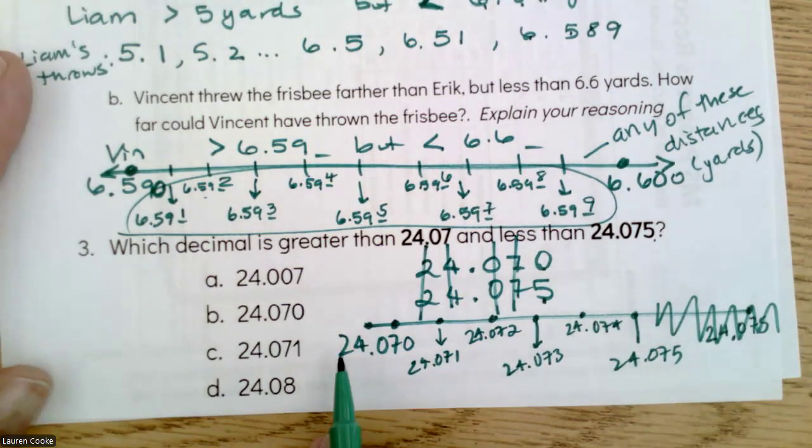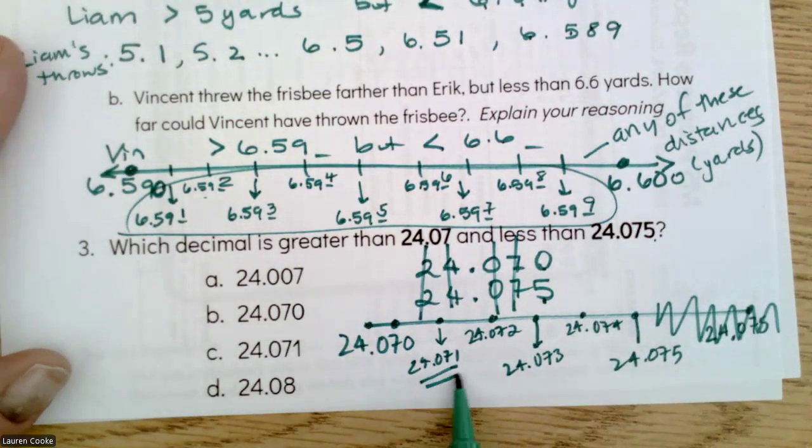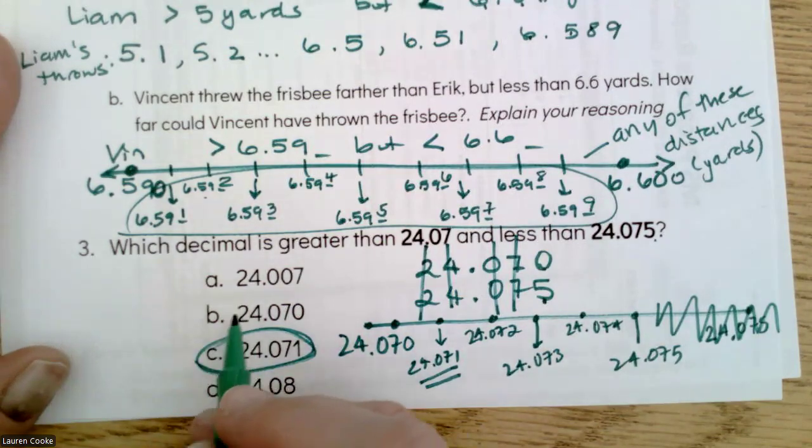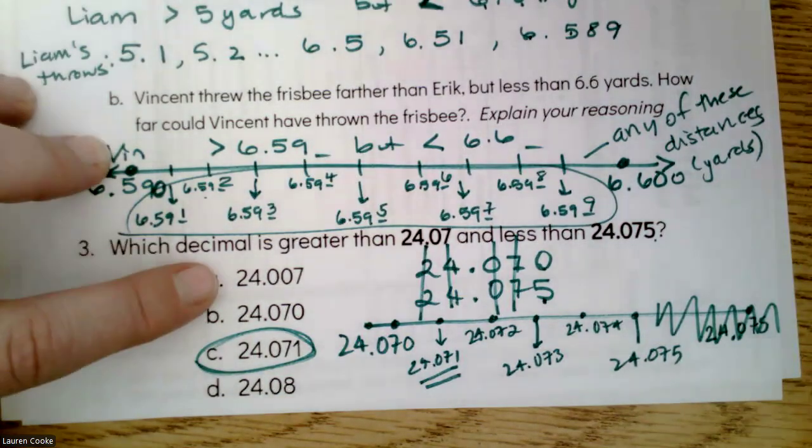Okay, so let's see what's bigger. This one fits. There we go, because this is equal to it. That's way too big and that's way too small. All right.